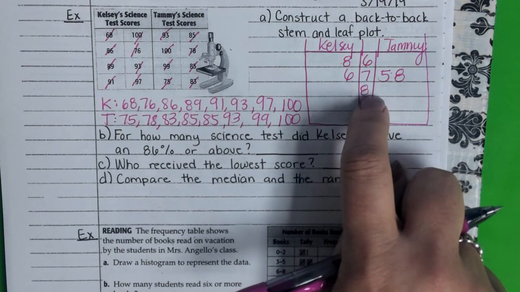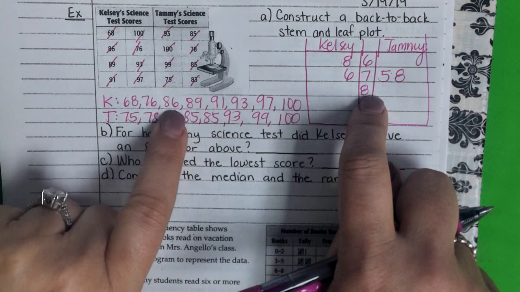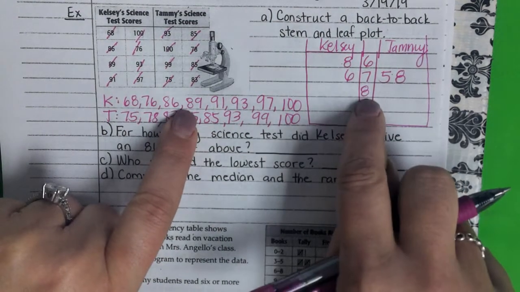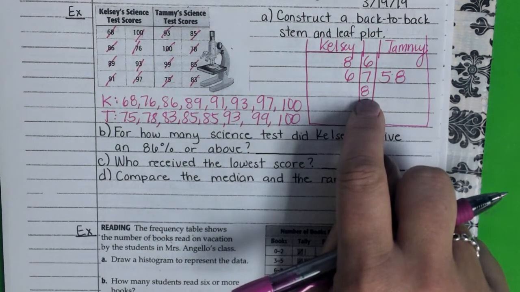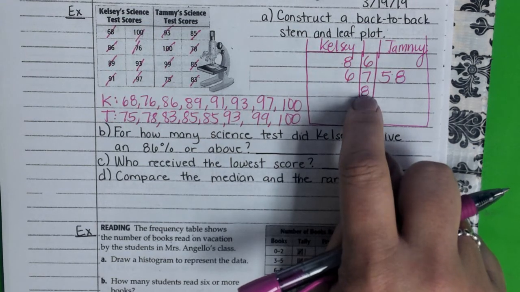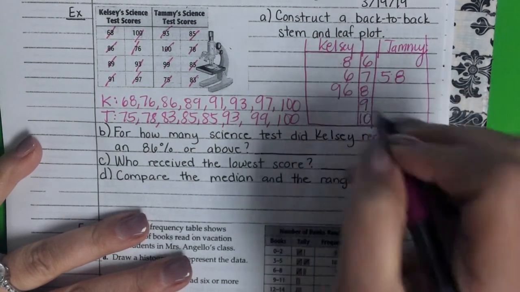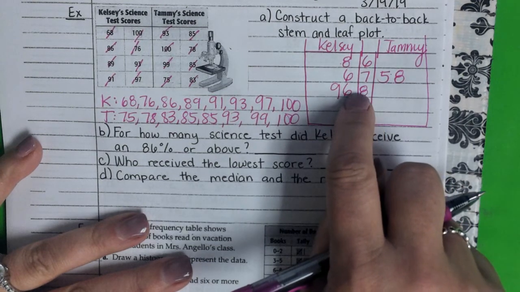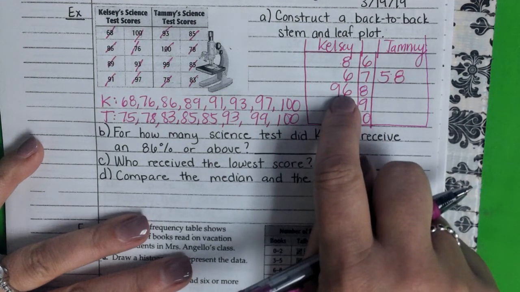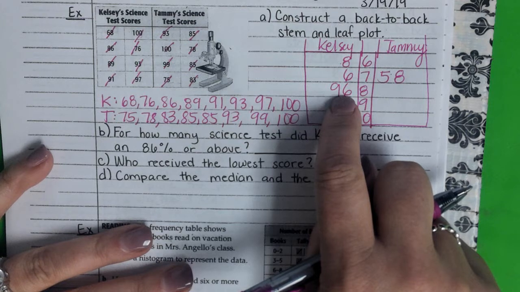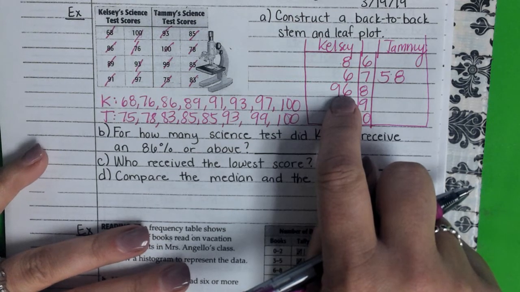It can only represent 5 as part of 75. All right, what about my 80s for Kelsey? 86 and 89. Now, be careful because this is actually the stem in the middle. We're going to treat it like a mirror. So I'm going to write these in order going this way. So it's representative of 86, 89. Okay, it's kind of backwards when we do a double one.